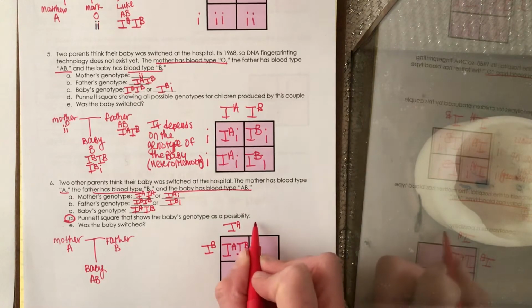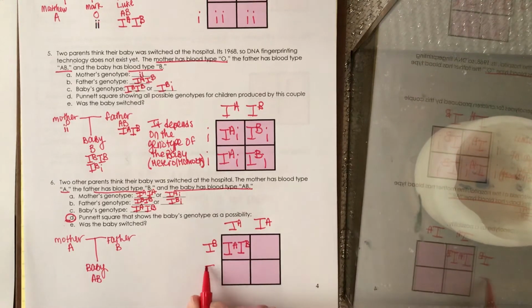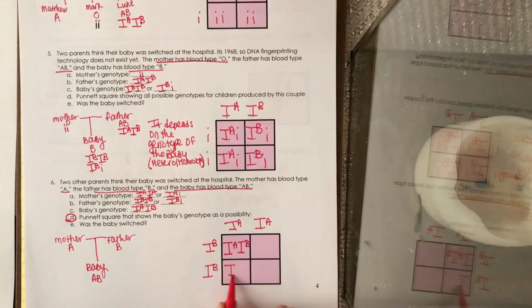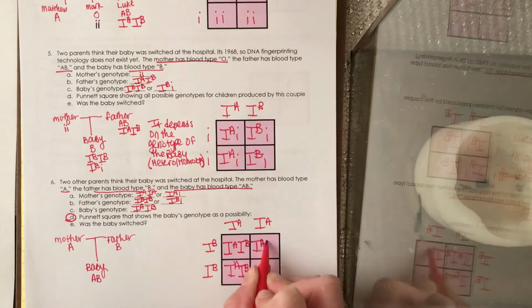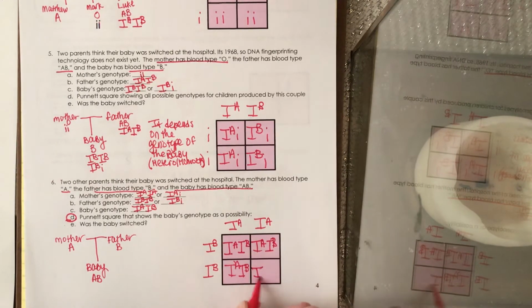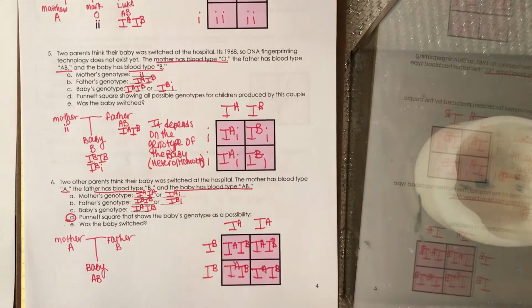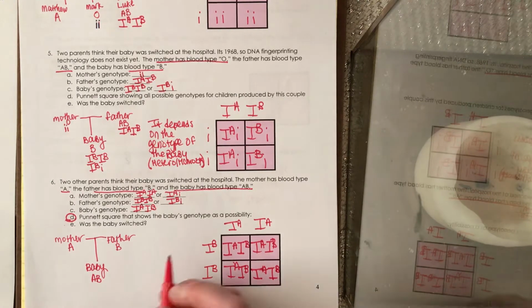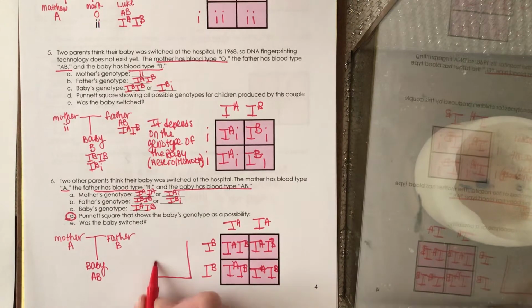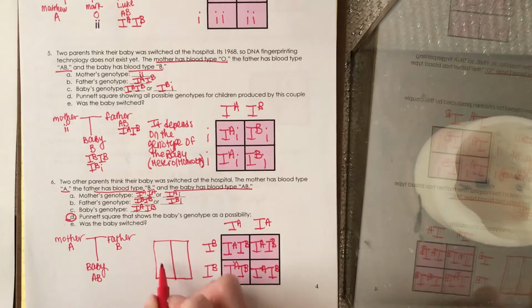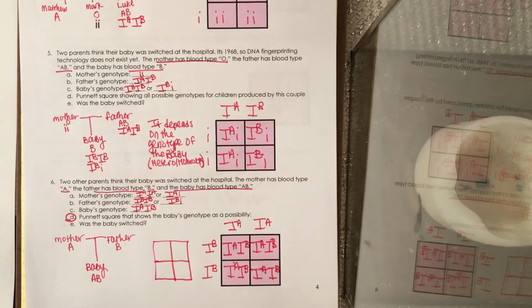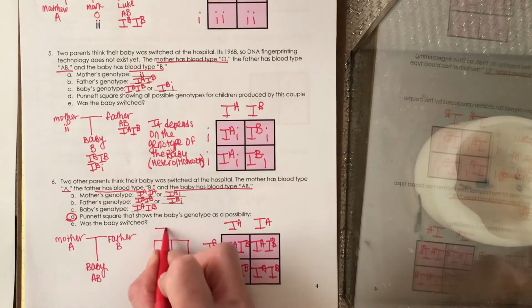So let's do that. So here's the Punnett square, and here is the baby as a possibility. So IA, IB. But there's other possibilities as well. It's still also possible, if both parents are heterozygous, that we could still get an AB child.